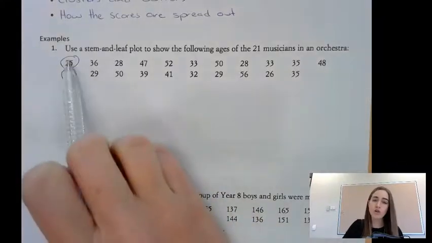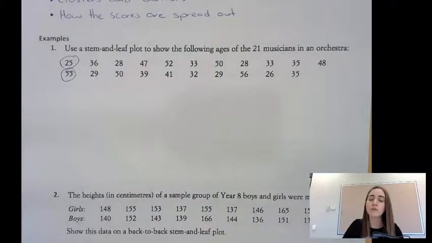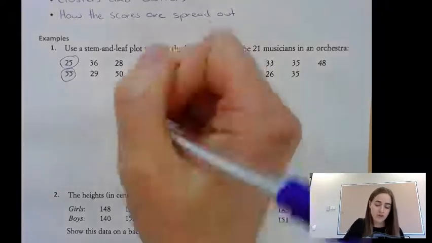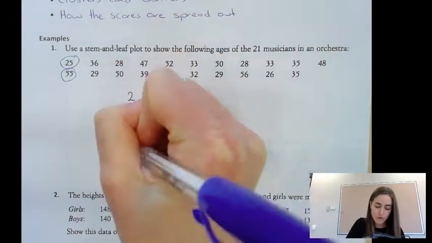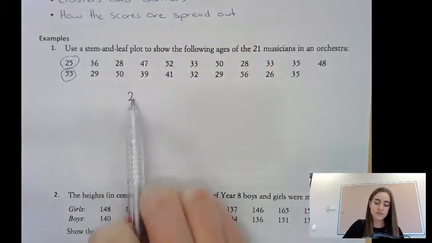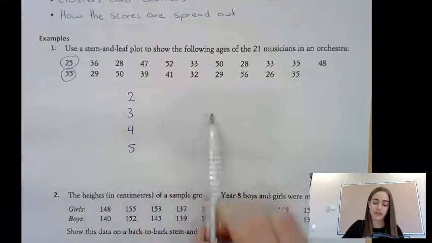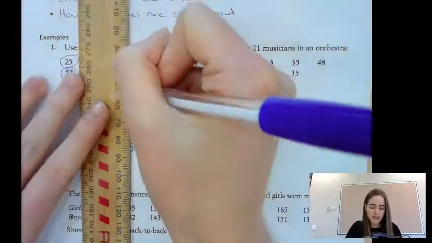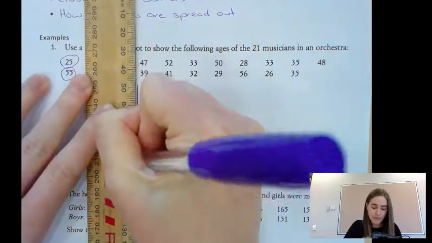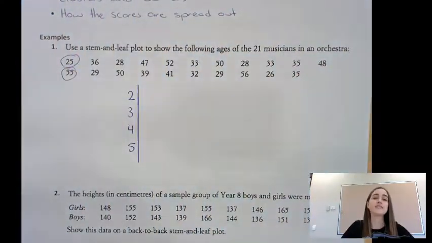So we're going to have a column for all the numbers in the 20s, one for all the ones in the 30s, the 40s, and one for the 50s. So we're going to write down 2, 3, 4, 5. This is going to be the row for all our 20s, our 30s, our 40s, and our 50s. So we're going to draw a straight line down there. And that is what's called our stem. Now we need to add on the leaves.